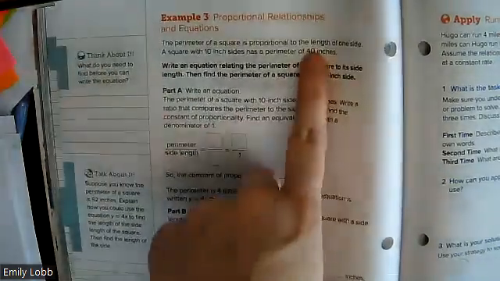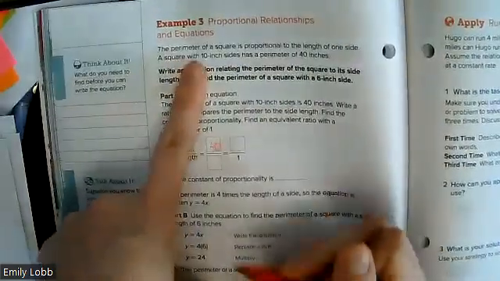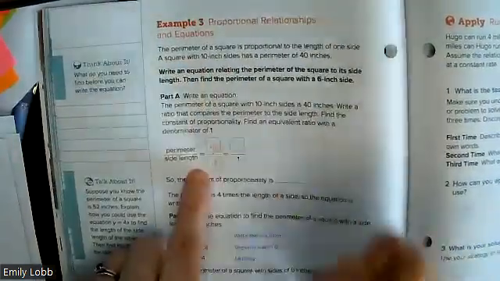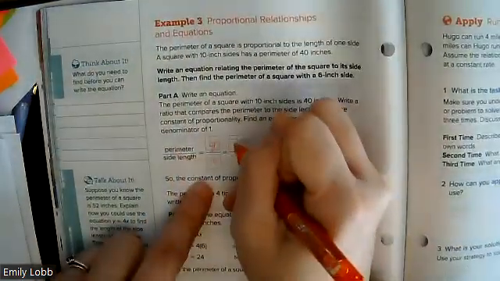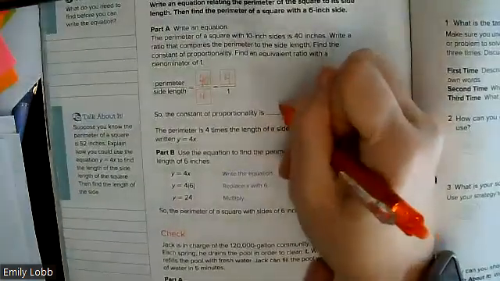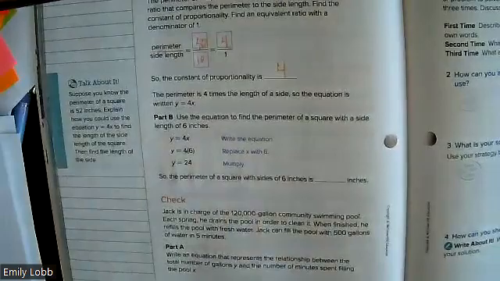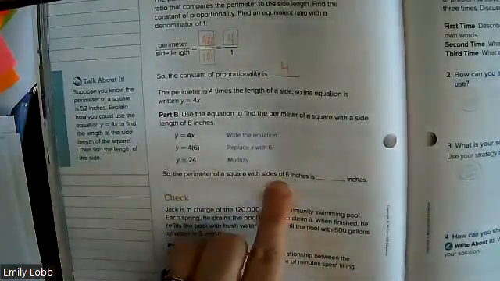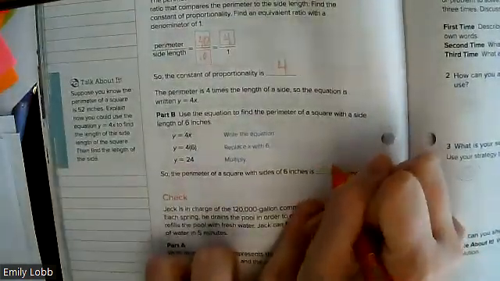So here the perimeter was 40 inches, and the side length was 10 inches. So 40 divided by 10 is 4. So the constant of proportionality is 4, and you could write the equation y equals 4x. So the perimeter of a square with a side of 6 inches is 6 times 4, which is 24.